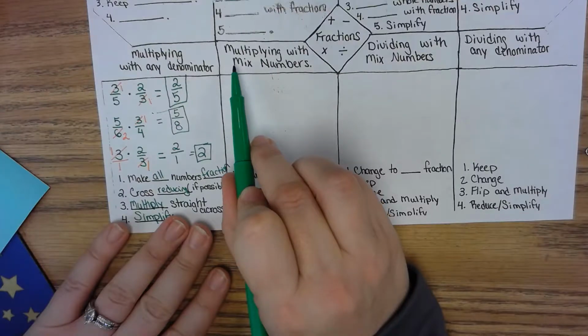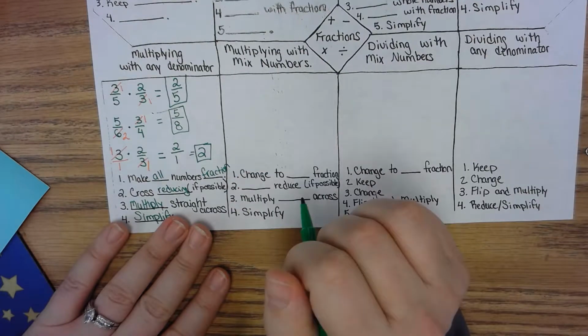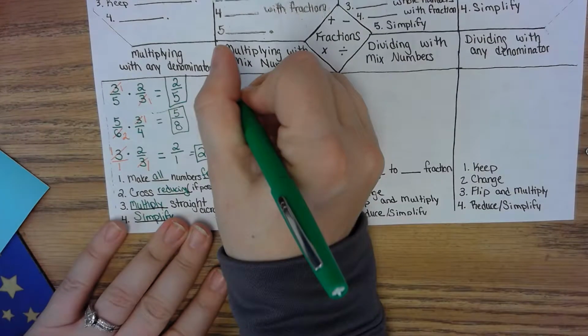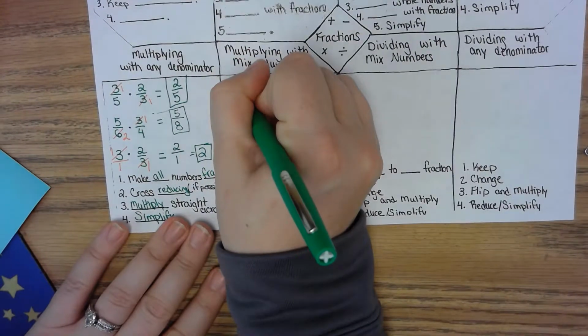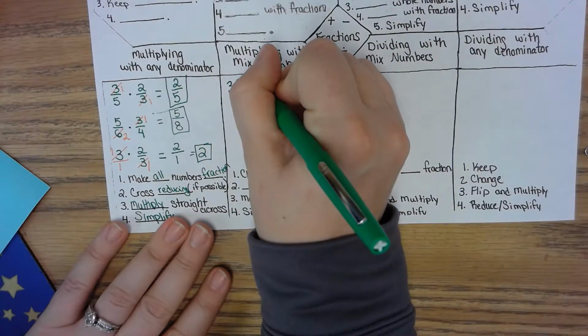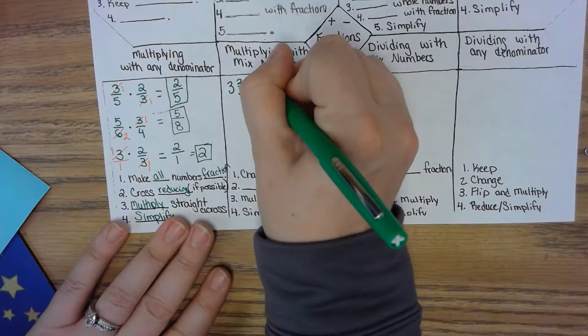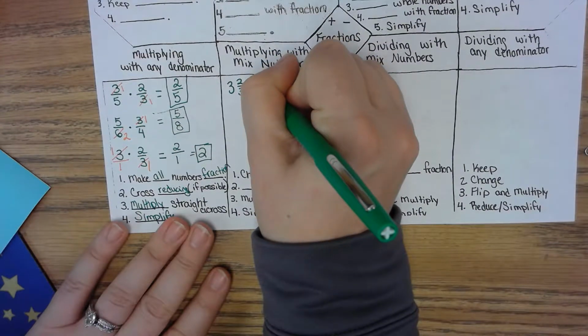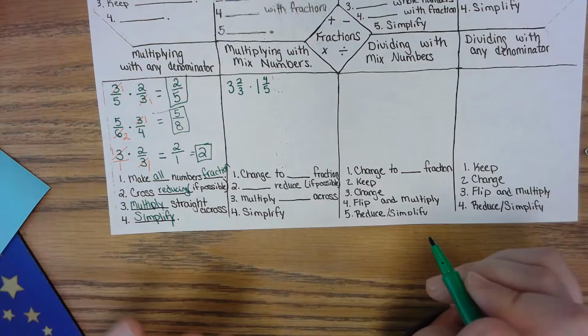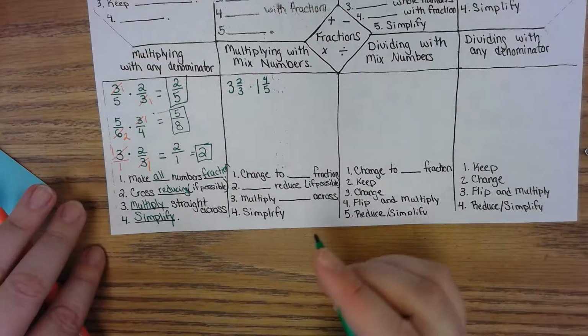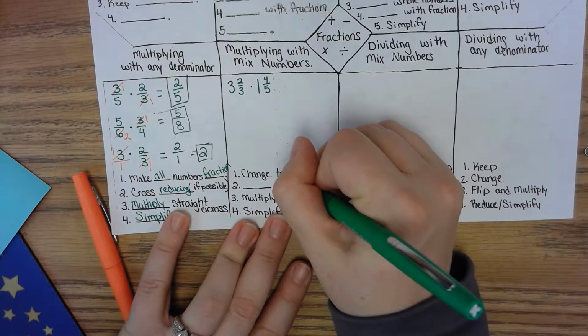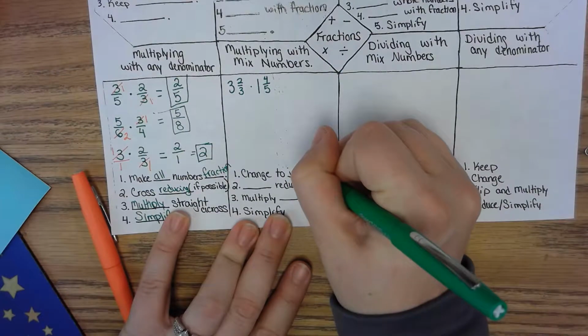Now, when I'm multiplying fractions with mixed numbers, I have to add an extra step. So if I have 3 and 2/3 times 1 and 4/5, okay? I first have to change these to improper fractions.